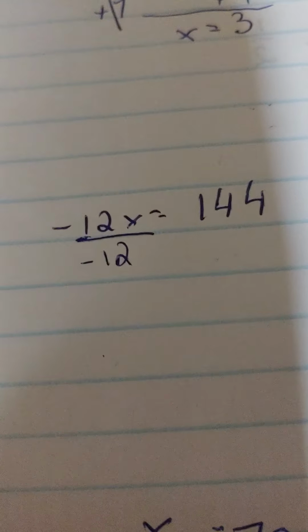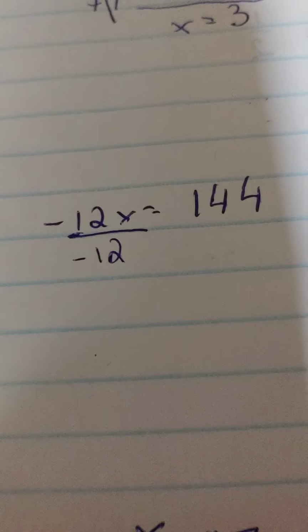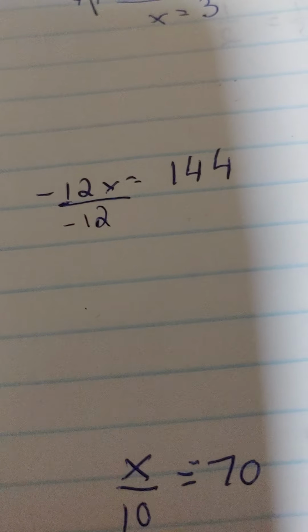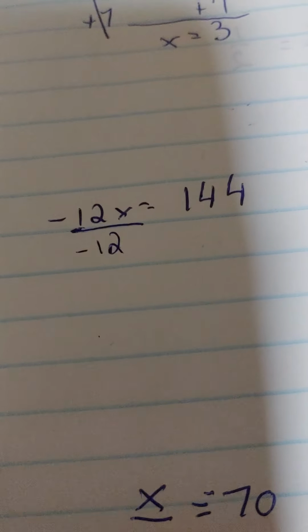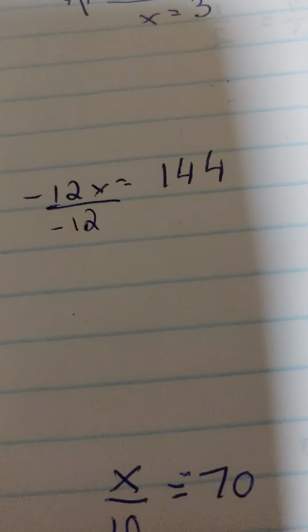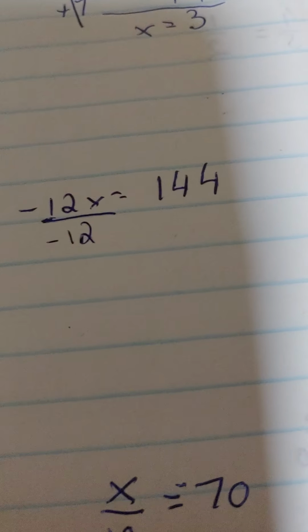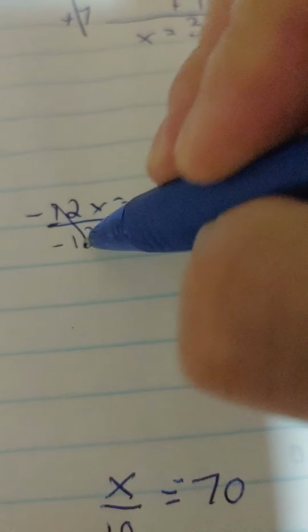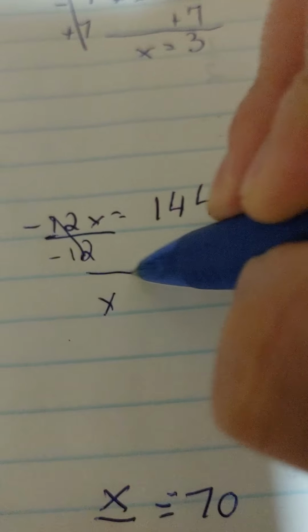If you remember your integer division rules, a negative divided by a negative will give me a positive. So negative 12 divided by negative 12 will give me positive 1, which is just equal to 1. And that will cancel out and give me my x by itself.